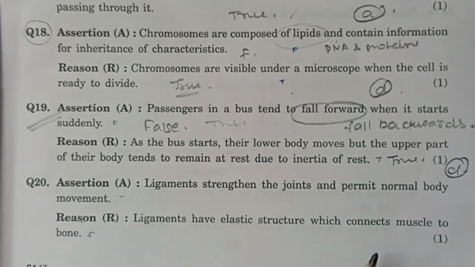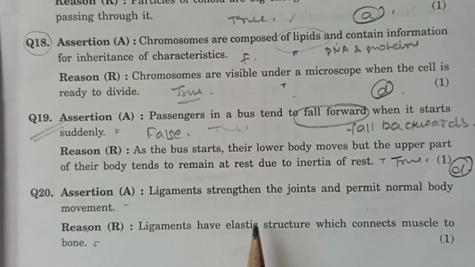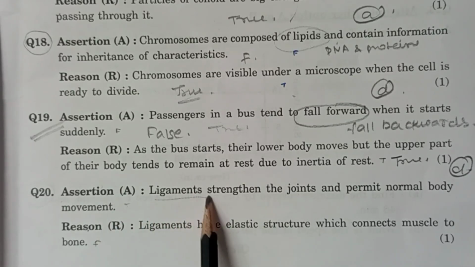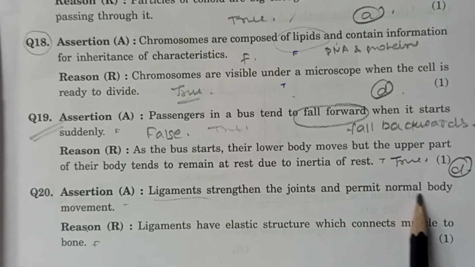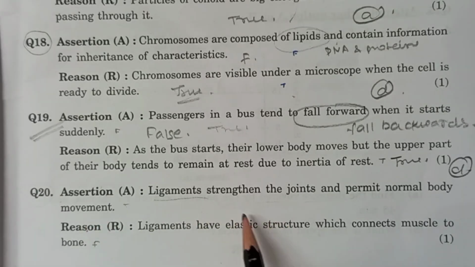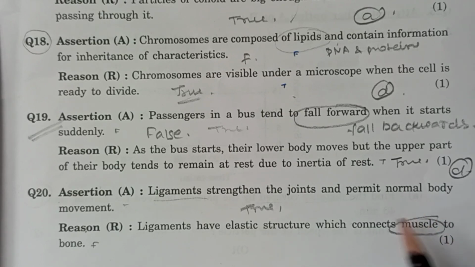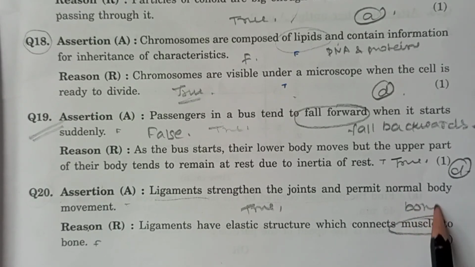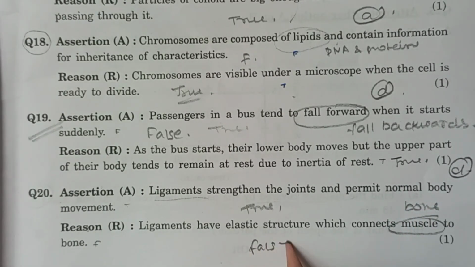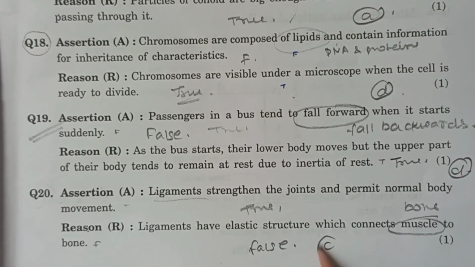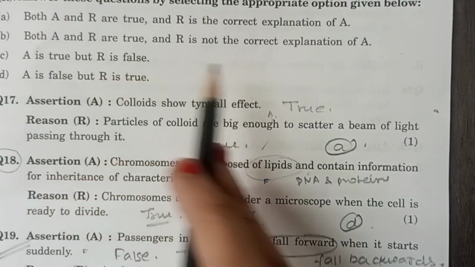Question number 20, last MCQ assertion reasoning is, ligaments strengthen the joints and permit normal body movement. So it is true. Ligaments have elastic structure which connects muscle to bone. So this is wrong. It does not connect muscle to bone, it connects bone to bone. Here we come with false. So the correct option for this one is C. A is true but R is false.